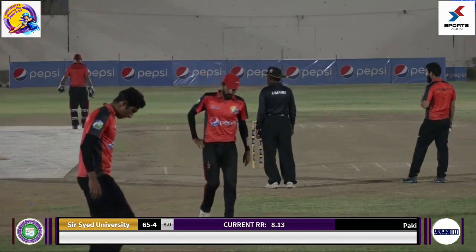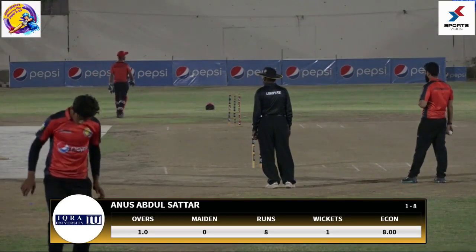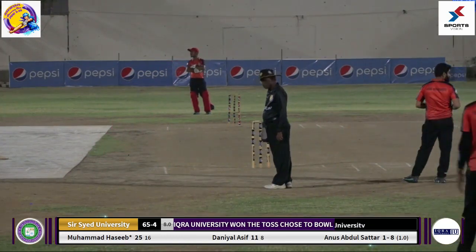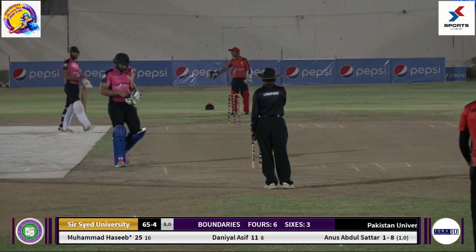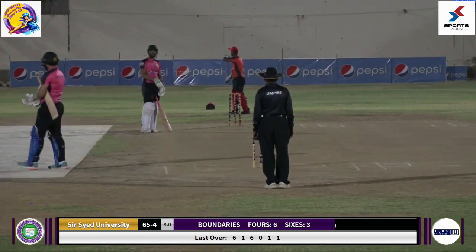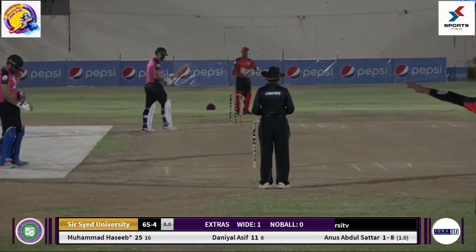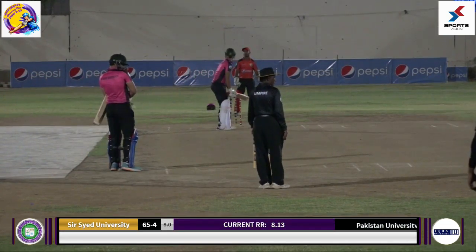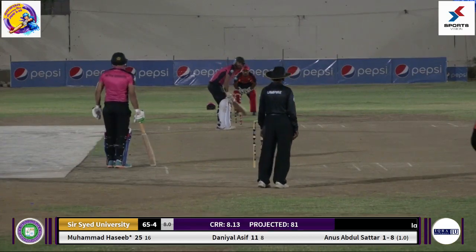is bowling over number 9 of the innings. Shahrukh Sarfraz bowled well in the last over, and he has been taken out. And Anas will be bowling over number 9, the quick bowler. Anas Abdul Sattar, who conceded 8 runs in his first over, will be bowling now to the left-hand batsman Abdul Hasib, who's on 25. Was very watchful initially, but now he's shifted his gear. Now his strike rate has improved. His strike rate is 156.